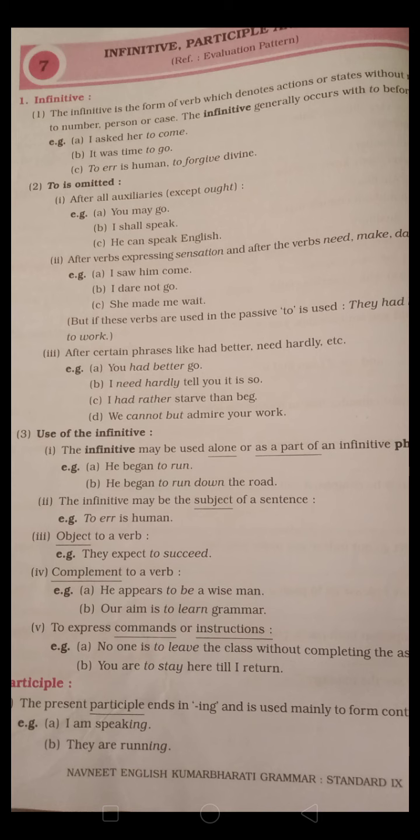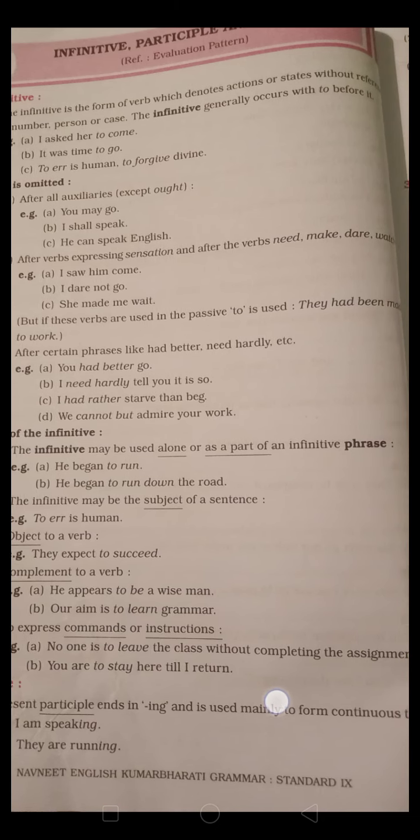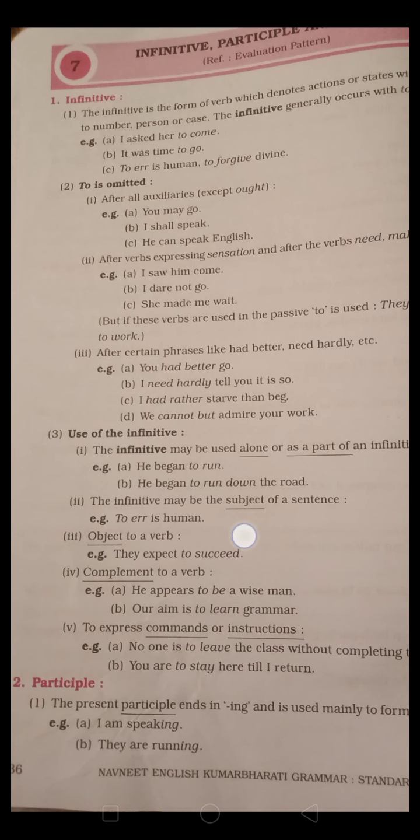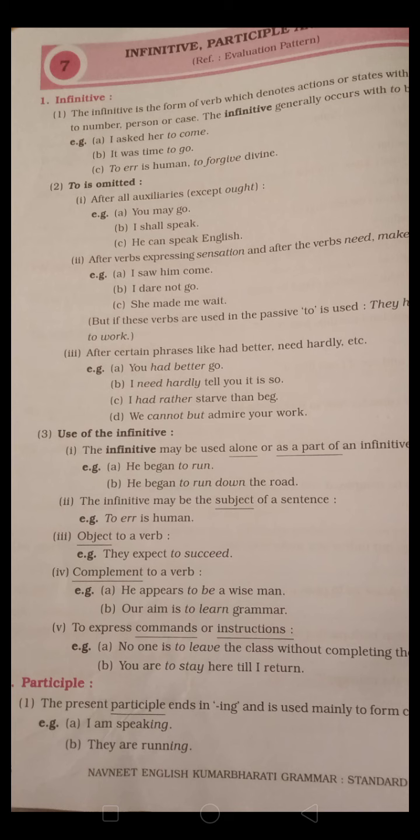Then next is to express command or instruction. When we are going to express a command or instruction, that time also we are using to. No one is to leave the class without completing the assignment. This is a command. And the second sentence: you are to stay here till I return. It is an instruction. If there is a command or instruction, that time we are using the infinitive with to. Like this, these are the uses of the infinitive. Okay. Thank you.